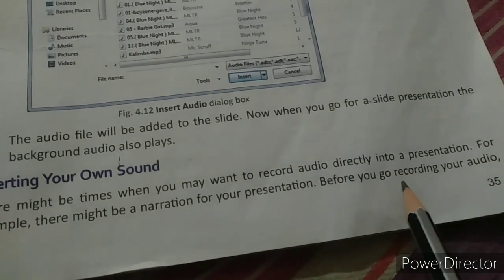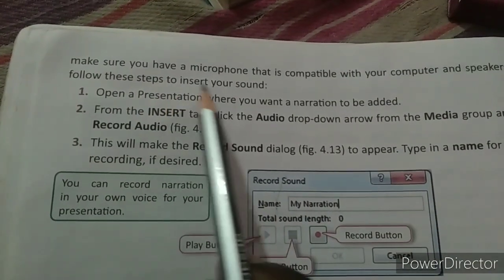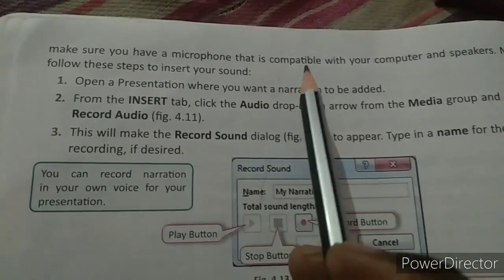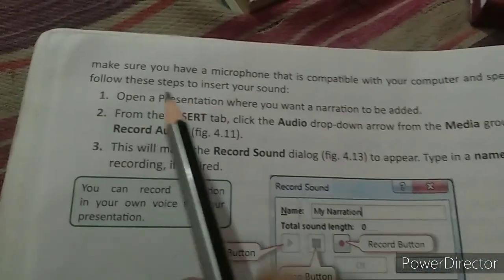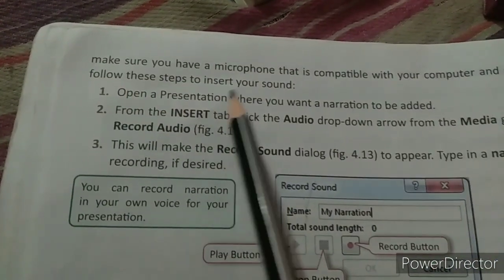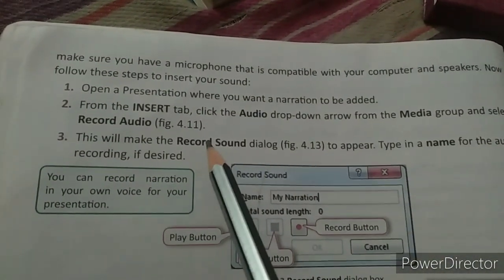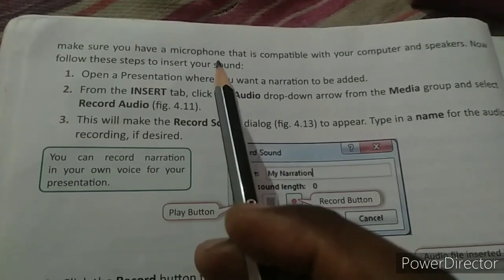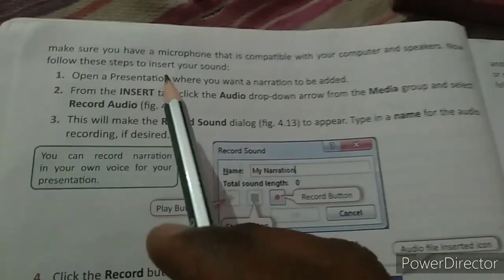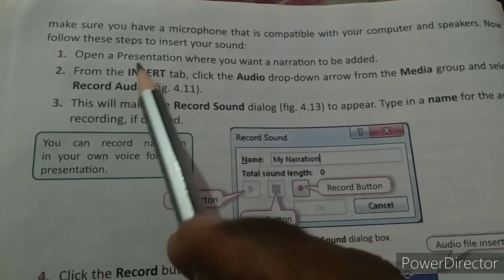Before you go recording your audio, make sure you have a microphone that is compatible with your computer and speaker. Now follow these steps to insert your sound. It means to insert the sound, we should have a microphone and speaker to hear it. After that we can record our sound to insert into the slide. So what are the steps?